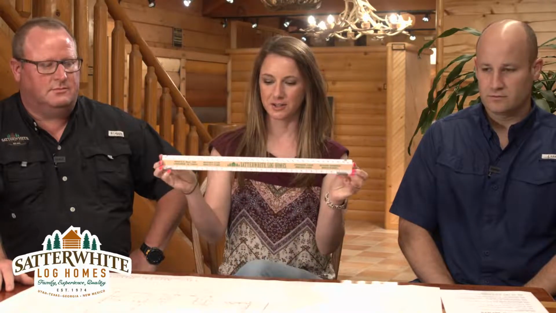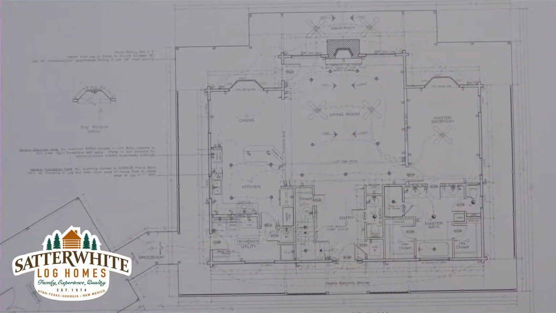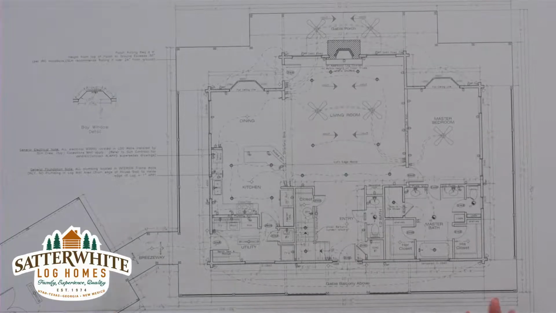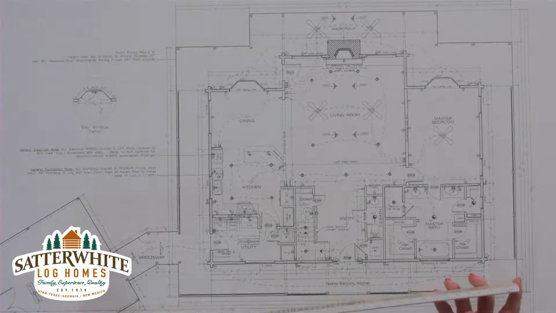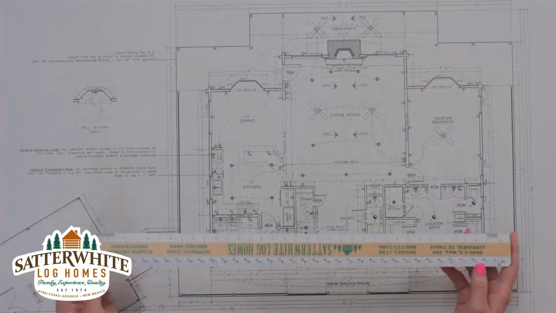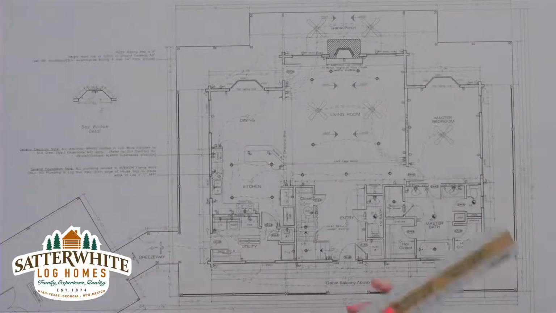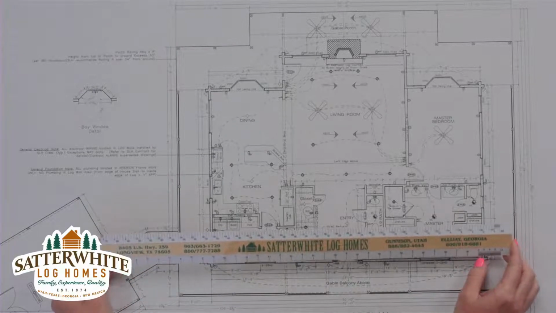So, speaking of quarter-inch scale, I guess we'll start off with the scale stick. A lot of people don't know how to use one, so I wanted to show you real quick how to do that. Let me go to the overhead view. What quarter inch means is that for every quarter of an inch, that equals a foot on the floor plan.